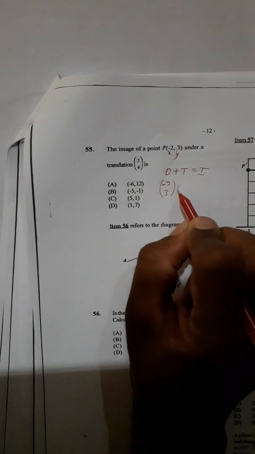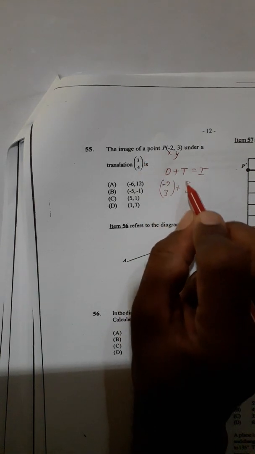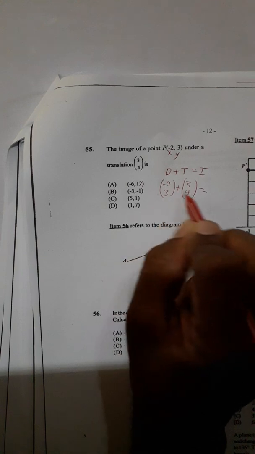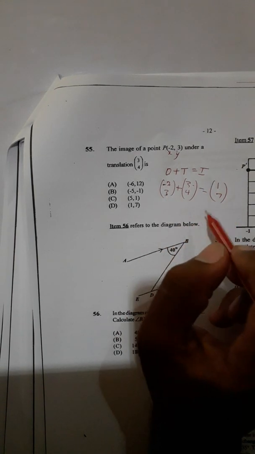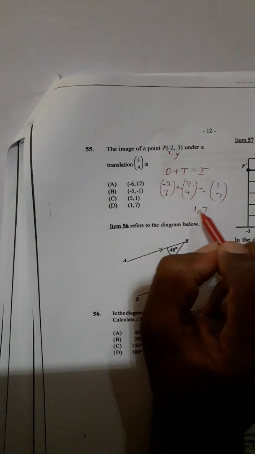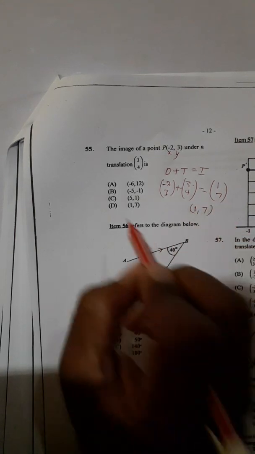So negative 2, 3, we write it as a column vector. 3, 4. We add corresponding elements. Negative 2 plus 3 will give us 1. Unlike signs, we subtract. And 3 plus 4 is 7. And then we can write it back like this in coordinate form.